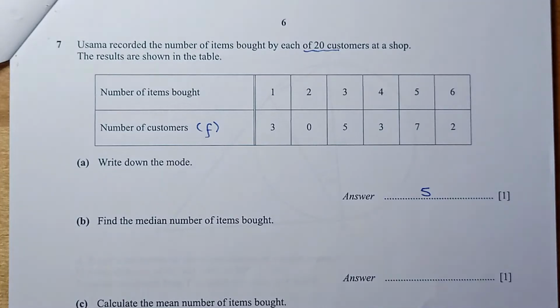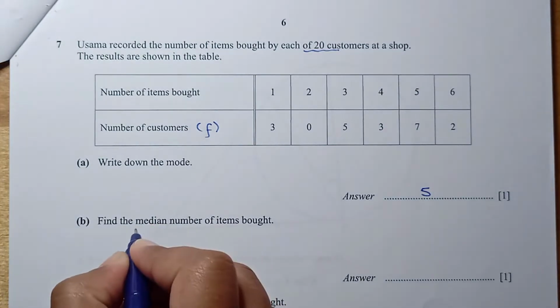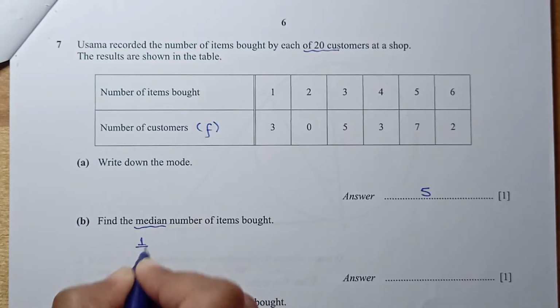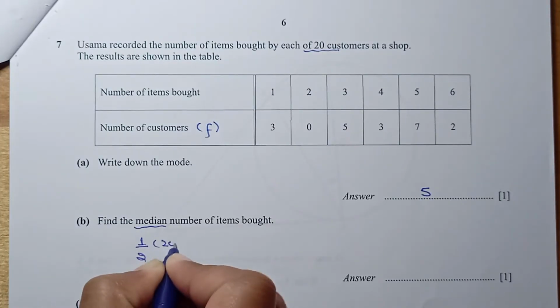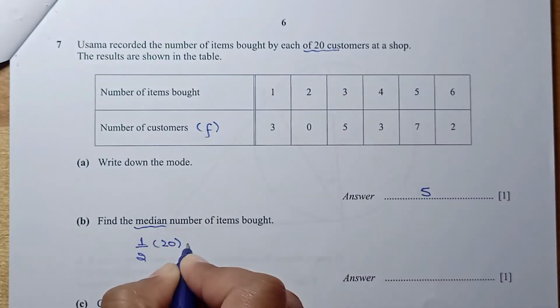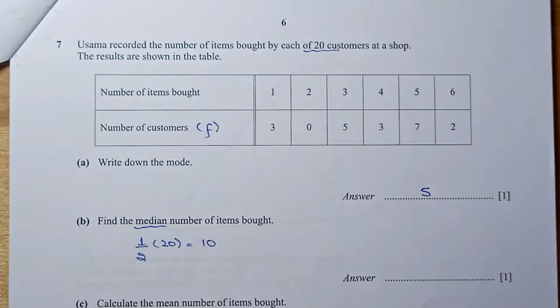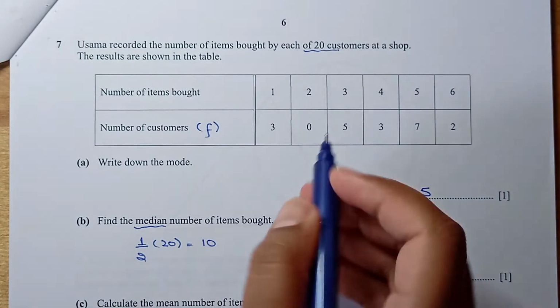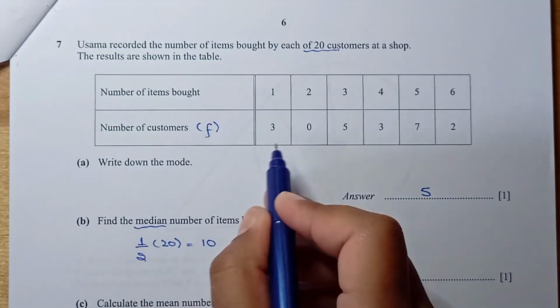Right. Now for the B part, find the median number of items bought. So median is basically half of the values. So half of 20, because the total customers are 20. So this would be equal to 10. Now we need to find at what number of items bought the 10 appears.